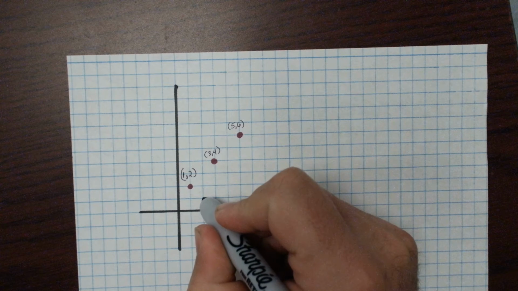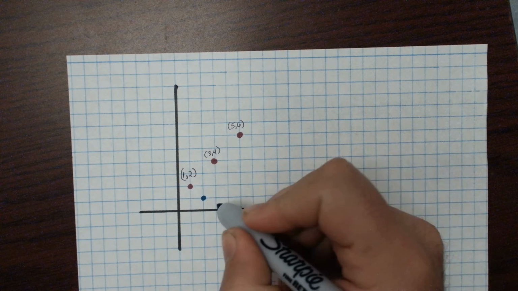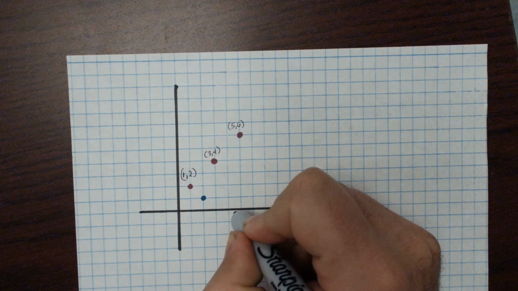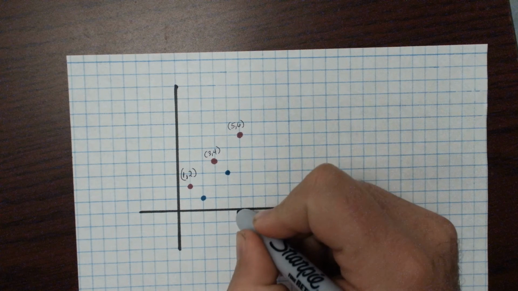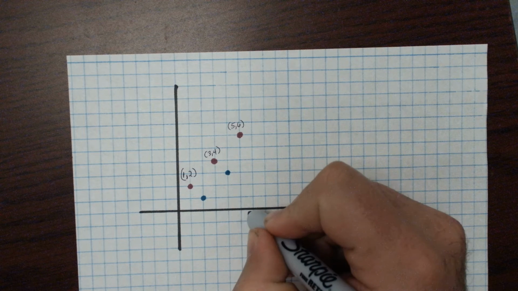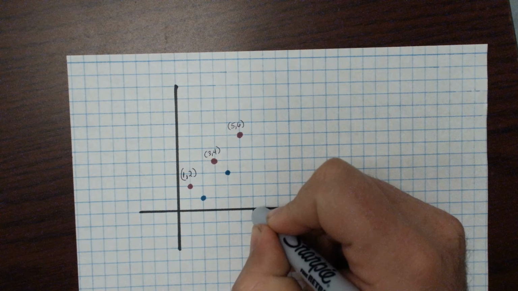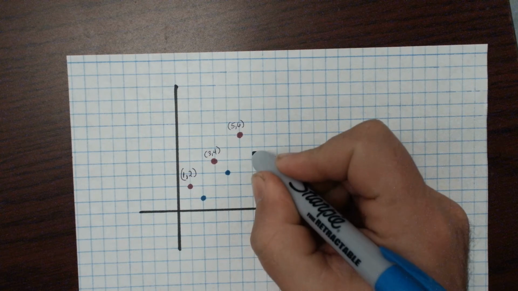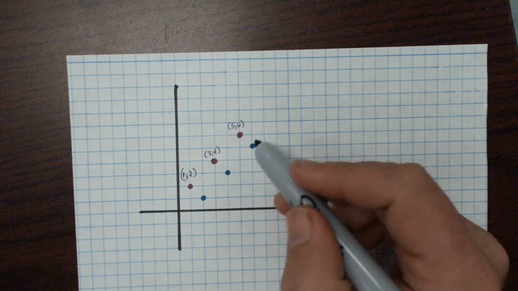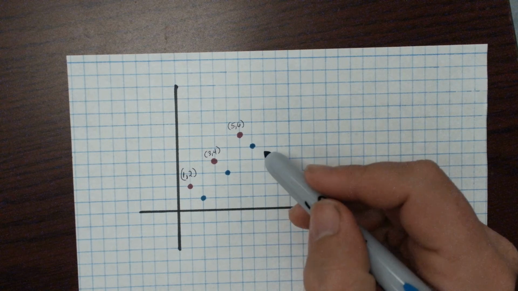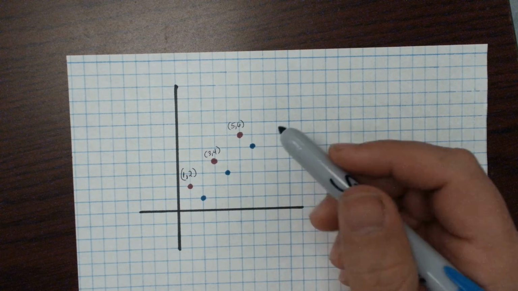So the first point would be 2, 1. The next point would be 4, 3: 1, 2, 3, 4, up 3. And then the next point would be 6, 5. So 1, 2, 3, 4, 5, 6, and then up 1, 2, 3, 4, 5. Okay? So the original here is in a pinkish purple, and then the inverse is here in blue.